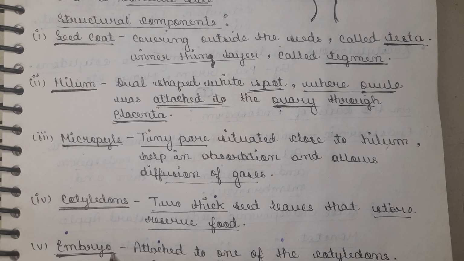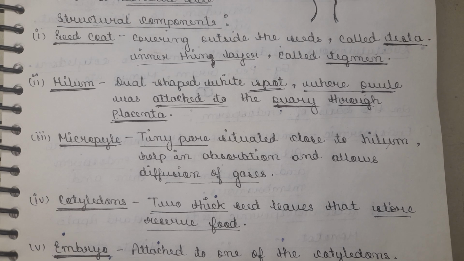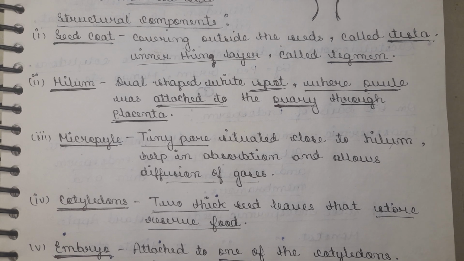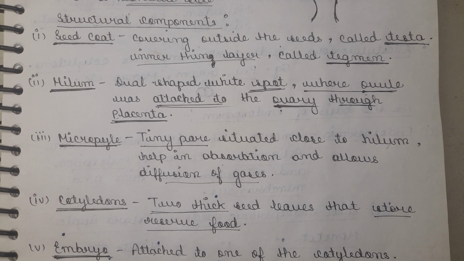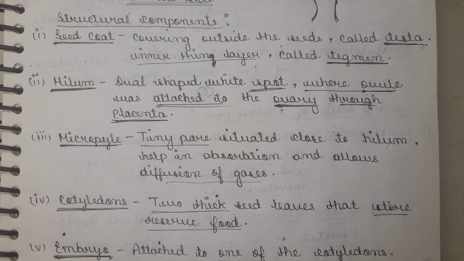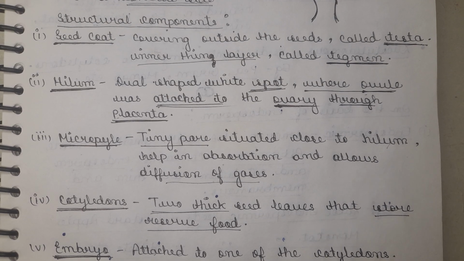This embryo is attached to one of the cotyledons, either on the left side or the right side. The embryo consists of two parts. The first one is the radicle and the second one is the plumule. The radicle later forms the root, and the plumule later forms the shoot. You will be able to observe it in a sprout.